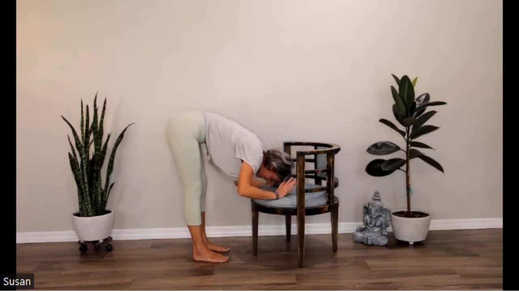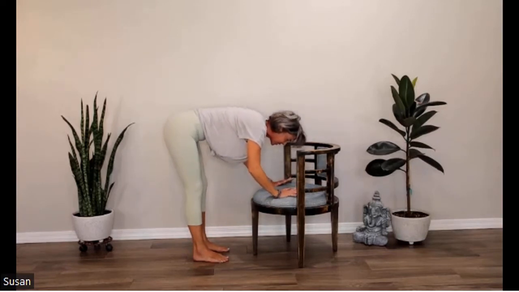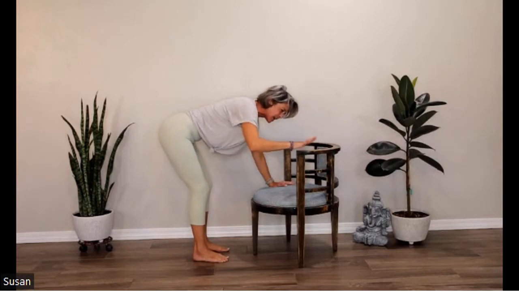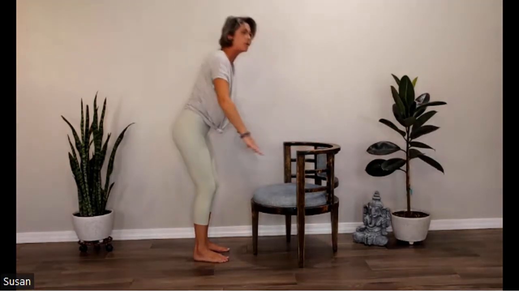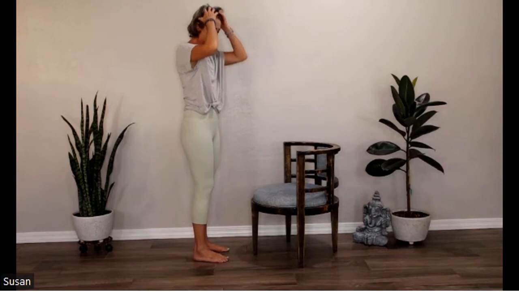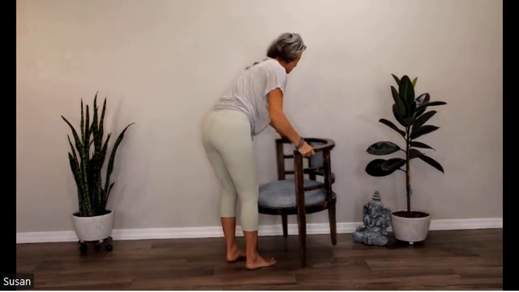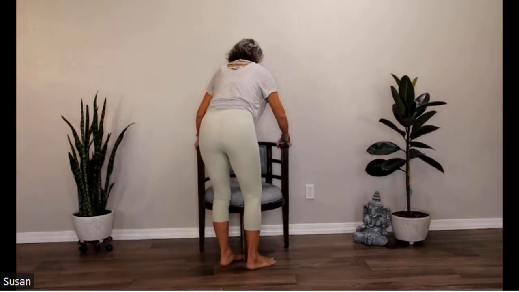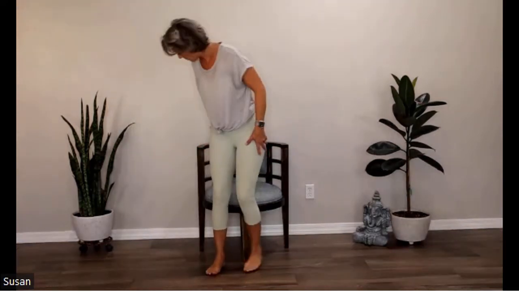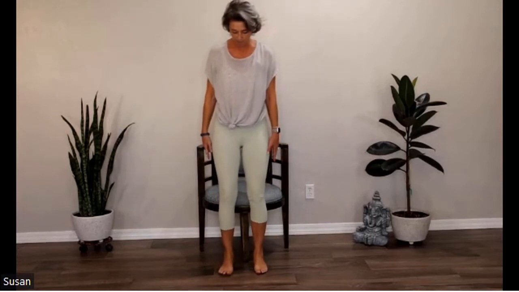A little release. Good inhale. Bring yourself all the way back up. Bend the knees, hands supporting on the chair. Bring yourself all the way back upright. Good. Now I'm going to turn my chair. So it will be back to facing you. So go ahead and make any adjustments to your chair. And please come to stand just in front of your chair.